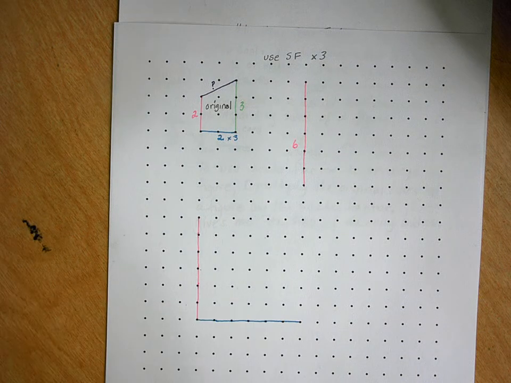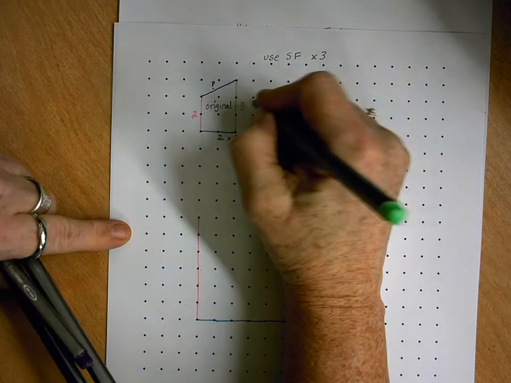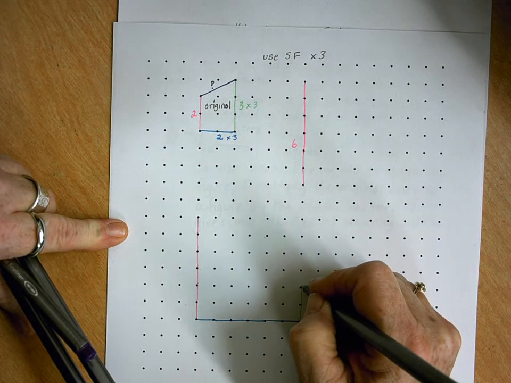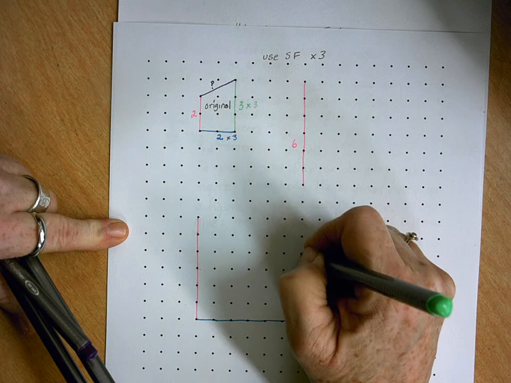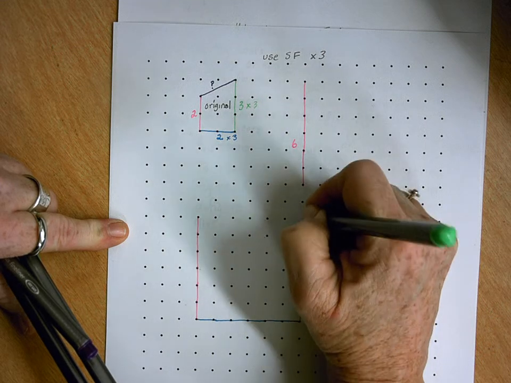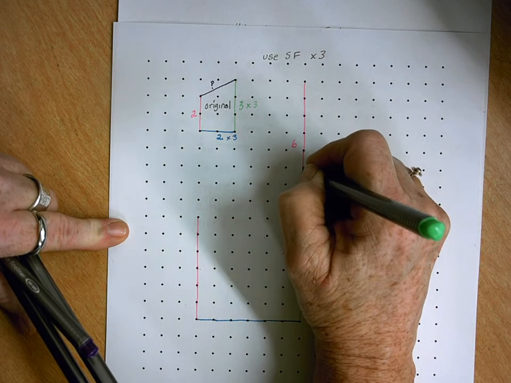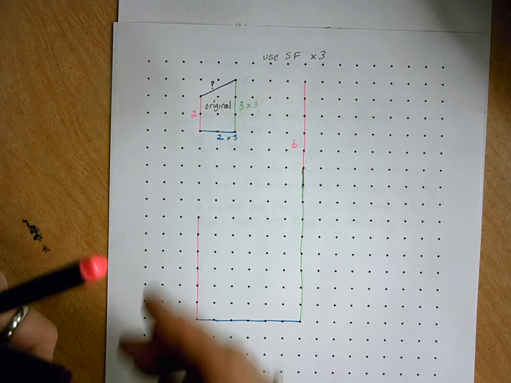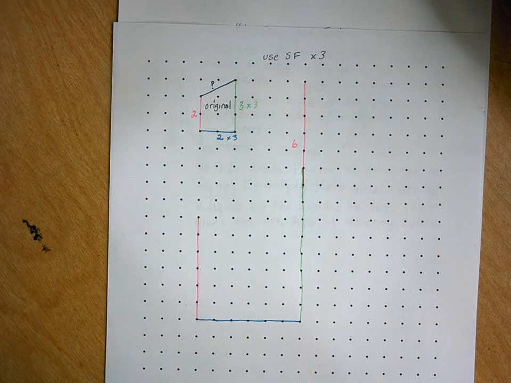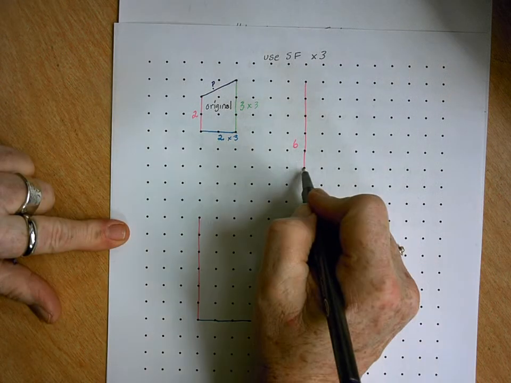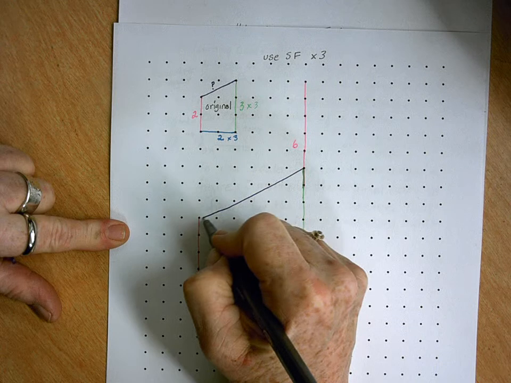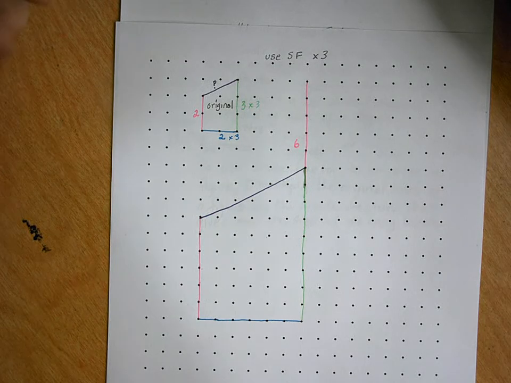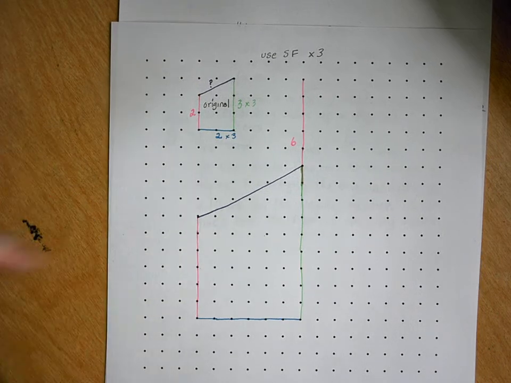And my green one times 3 will be 9. So I'm going to start here, 1, 2, 3, 4, 5, 6, 7, 8, 9. Kind of overlap there, whoops. And my purple one, I don't know how long it is, I'm just going to connect those dots. That's okay. So I've just used a scale factor to enlarge my figure.